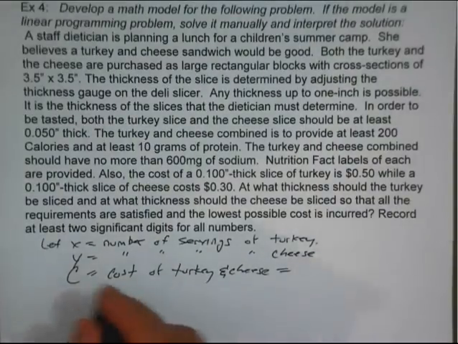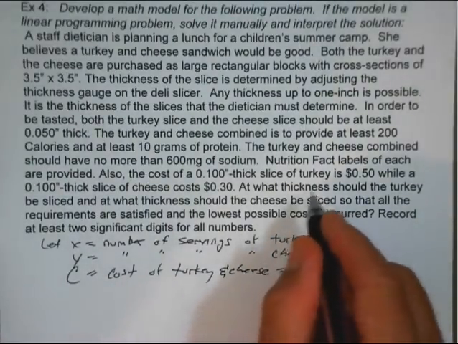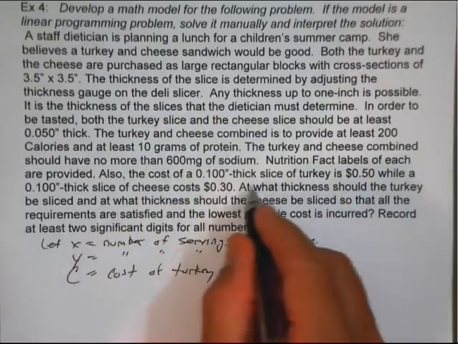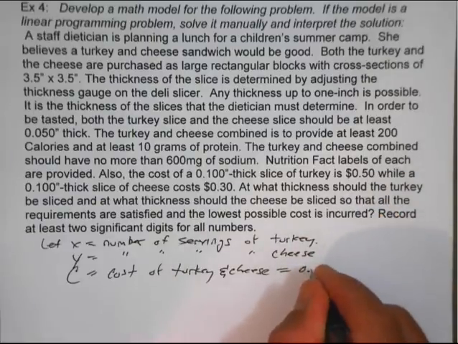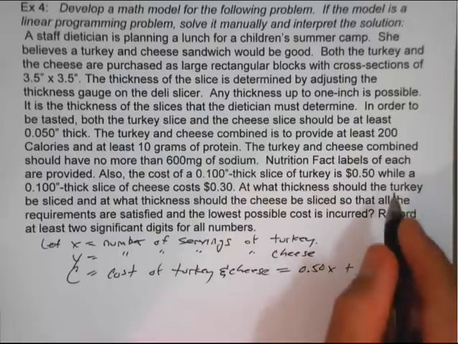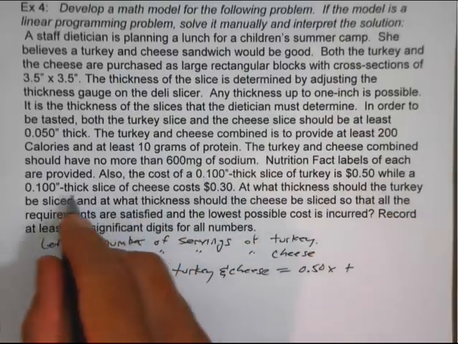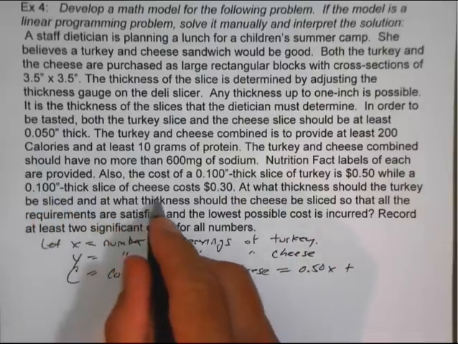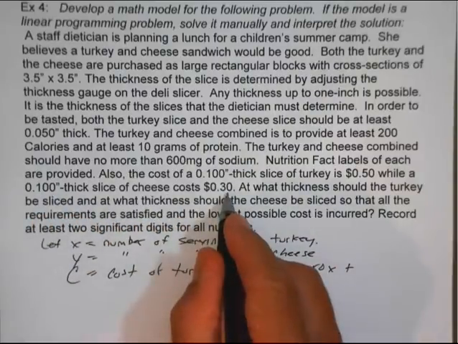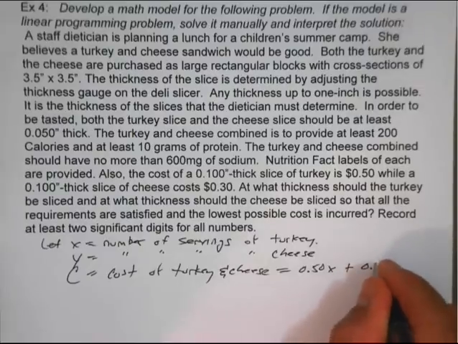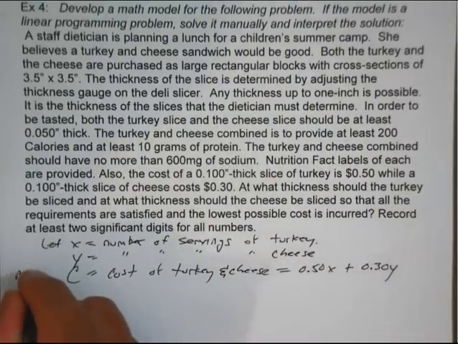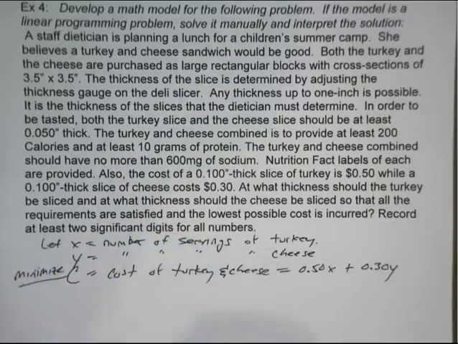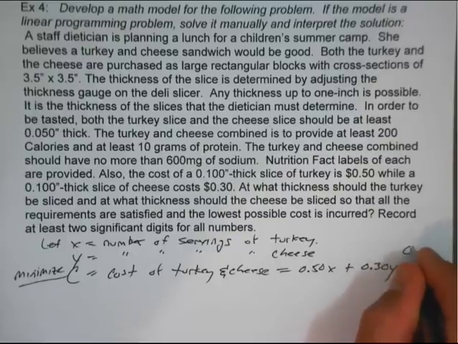That allows for a very easy adaptation of the cost information to writing a cost formulation. Here's what we can do. C would equal 0.50x, since the 50 cents corresponds to 1 serving, so with X servings we get 0.50x, plus, in the case of the cheese, this 100 thousandths inch thick slice happens to be one serving exactly. That's 30 cents a serving, so 0.30 times the number of servings, y, gives the cost of the cheese. So there we are with this cost function formulated. We are trying to minimize it. We could call this the objective function.